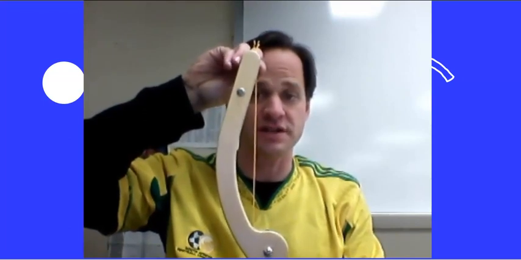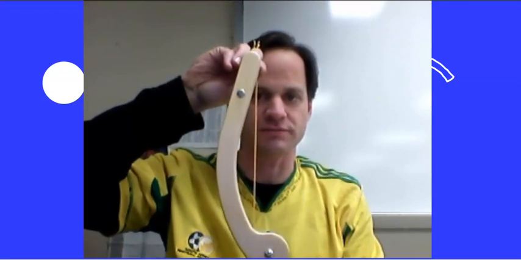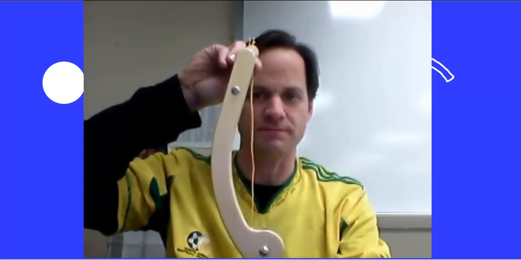What I want to do right now is stop the video and tape this string down so we can have it as a permanent reference point. I'll come back after I've done that. It's a little bit hard to see, but you can see it's right here.